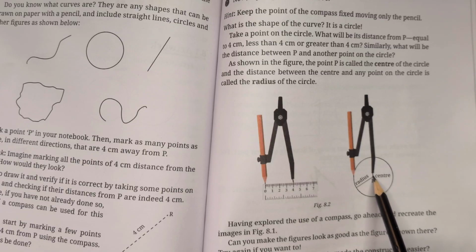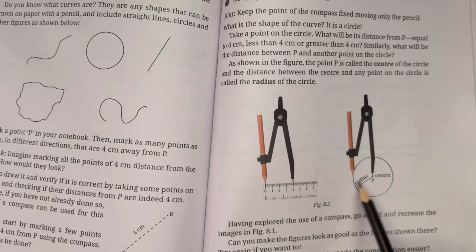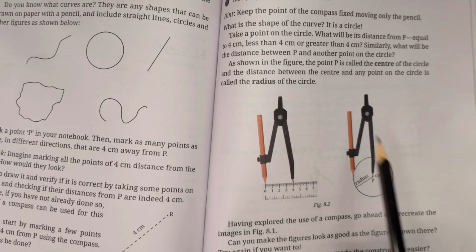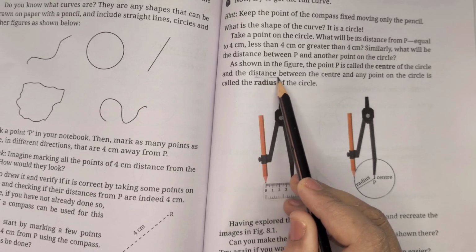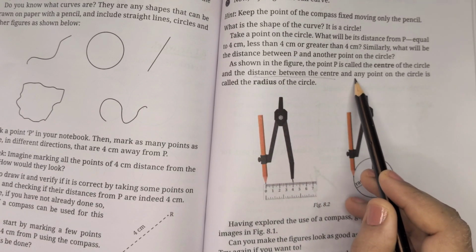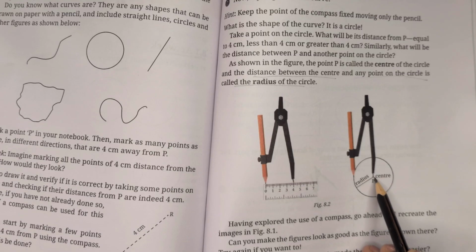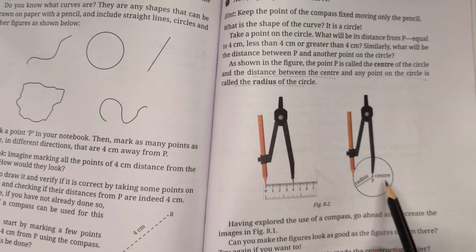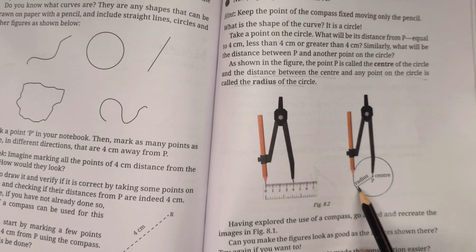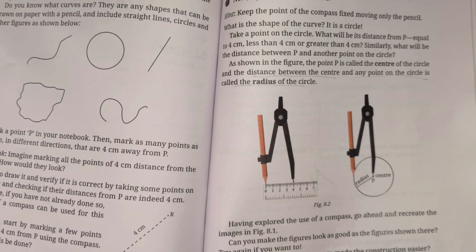Here, from the center to the circle, that distance is called the radius. The distance between the center and any point on the circle is called the radius of the circle. Where the compass is touching, that point is called the center, and the distance from the center to the circle is called the radius.